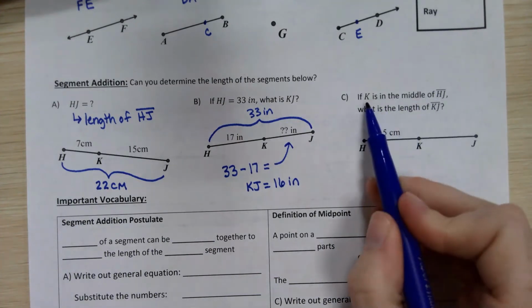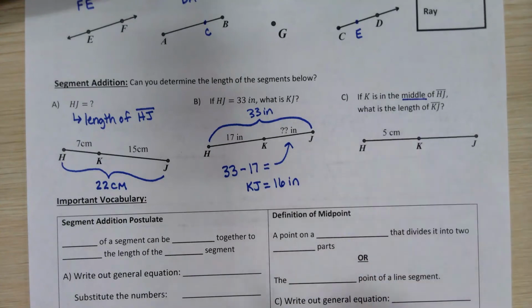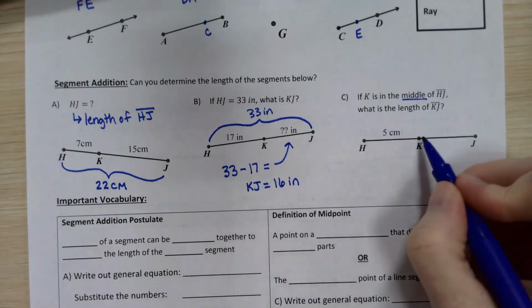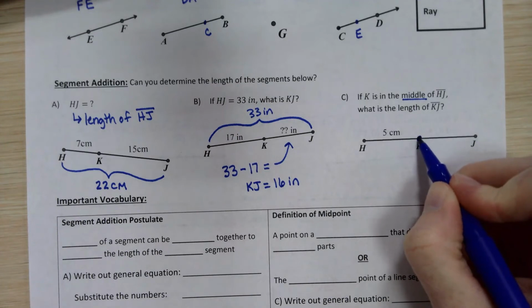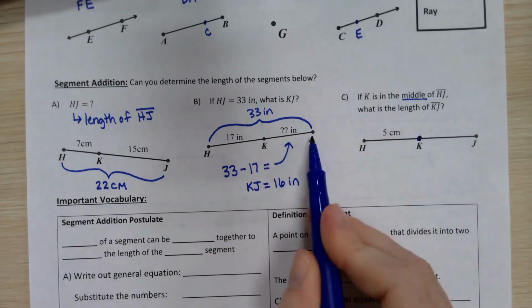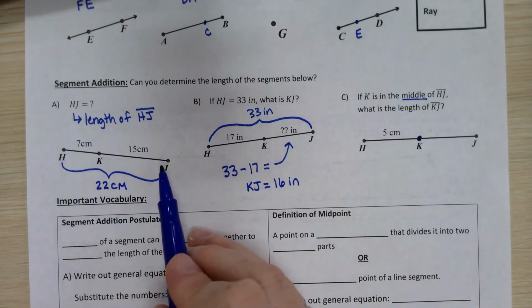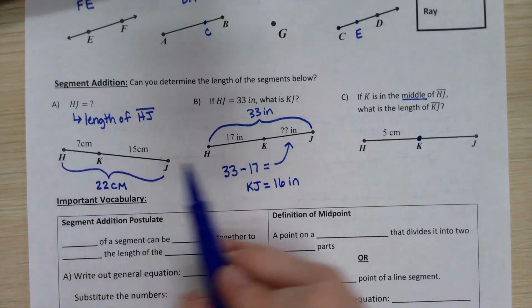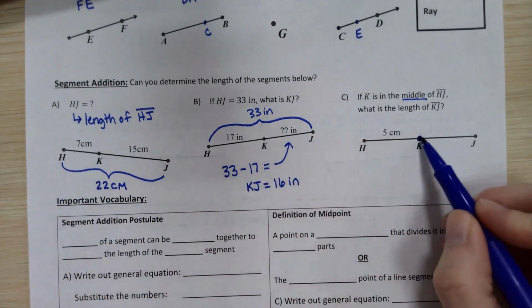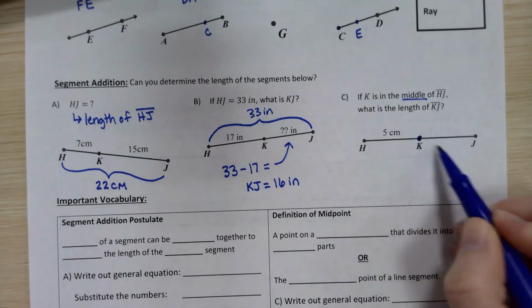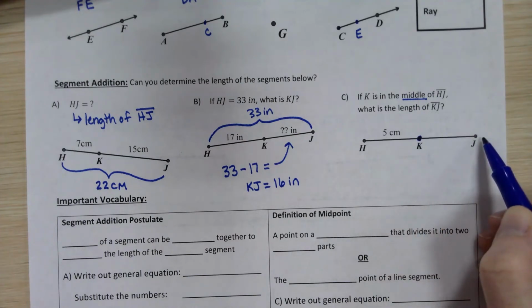They're telling us that K is in the middle of segment HJ. So the middle doesn't just mean anywhere randomly along the segment like we have in these two other examples. Could be closer to H, could be closer to K. The middle means the middle. So it means that from K to H and from K to J have to be identical.